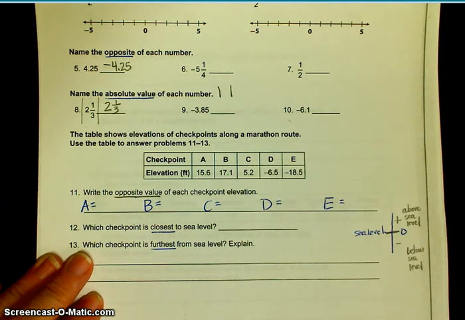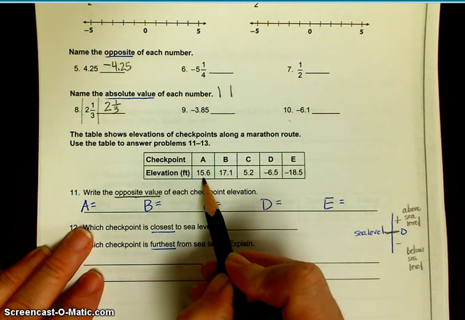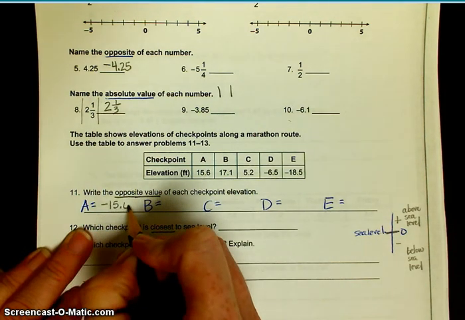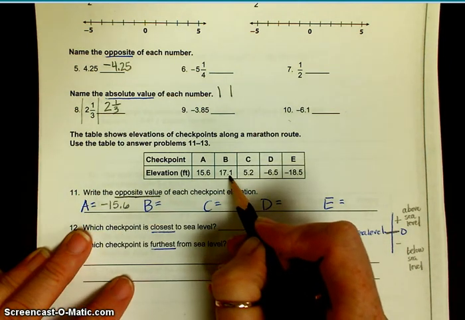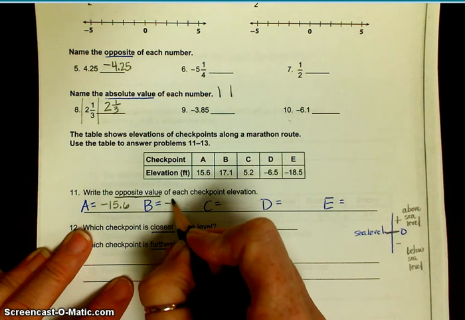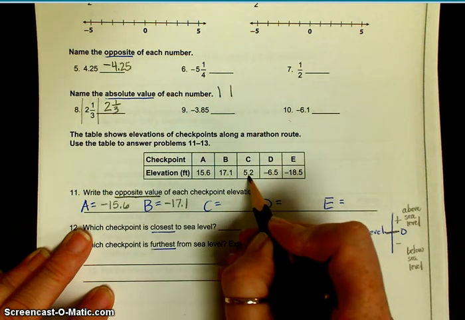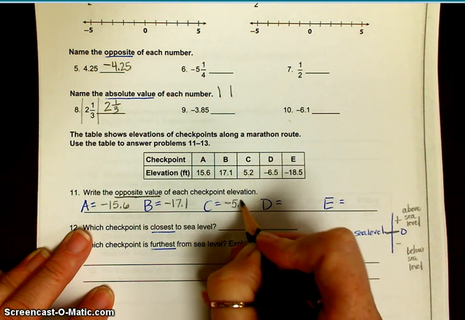On your number line, you need to write a different section for A equals this, B equals that, all the way through E. A is 15.6, so the opposite of A would be negative 15.6. B in the table is 17.1, so the opposite of that is negative 17.1. C, they give us 5.2. The opposite of 5.2 is negative 5.2.